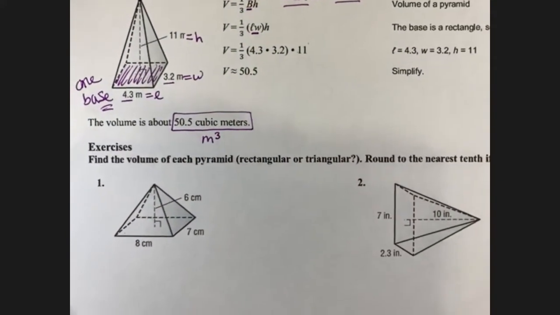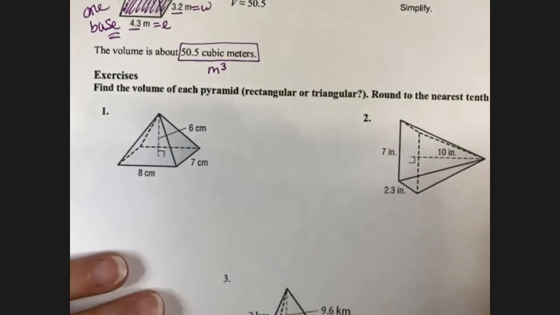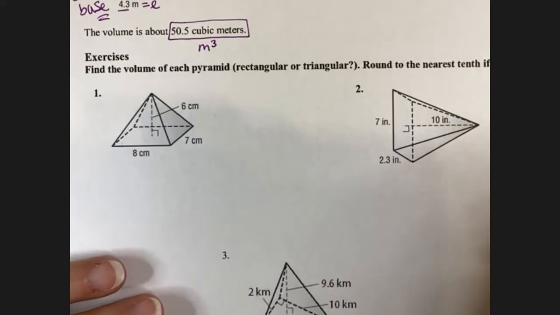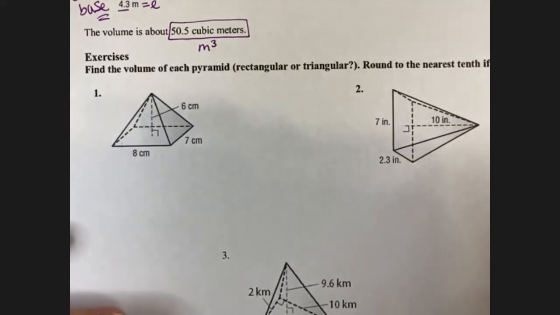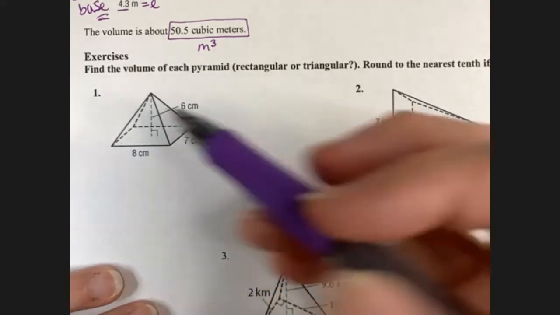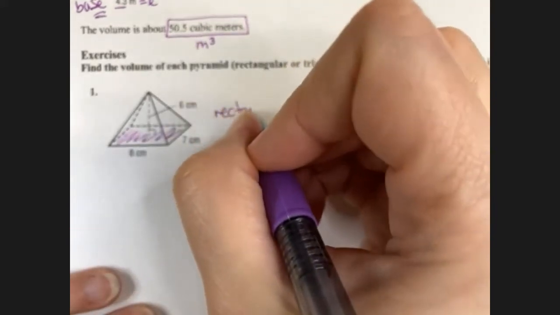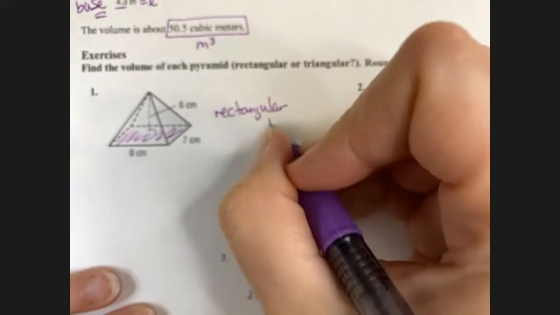3 dimensions, 3D. So take a look at the 3 shapes we're going to do. We're going to work these out mathematically. But you do have to ask yourself, just like with the prisms, is it a rectangular prism? Is it a triangular prism? Is it a rectangular pyramid or a triangular pyramid? And so we take a look at the base down here and we say, oh, okay, that's a rectangular pyramid.